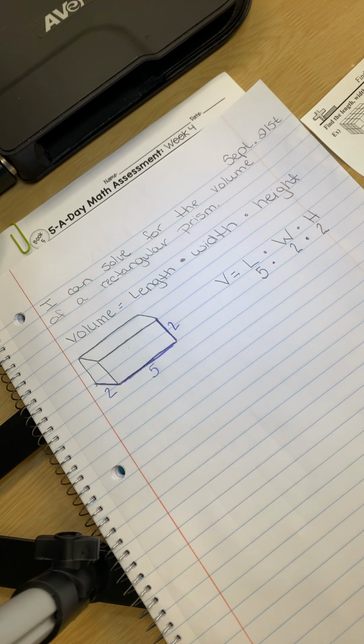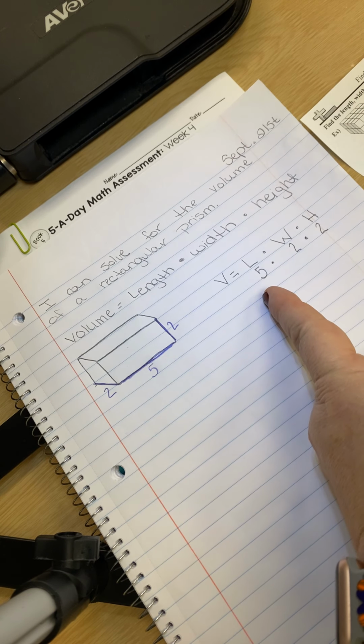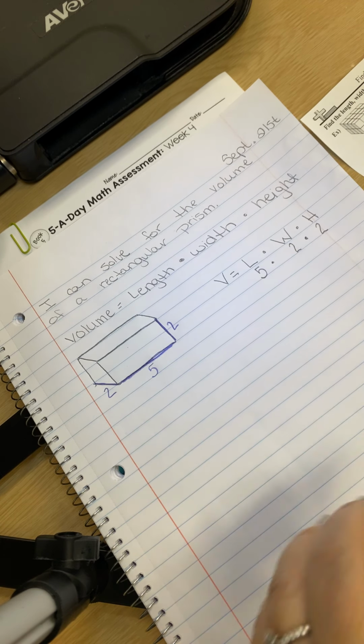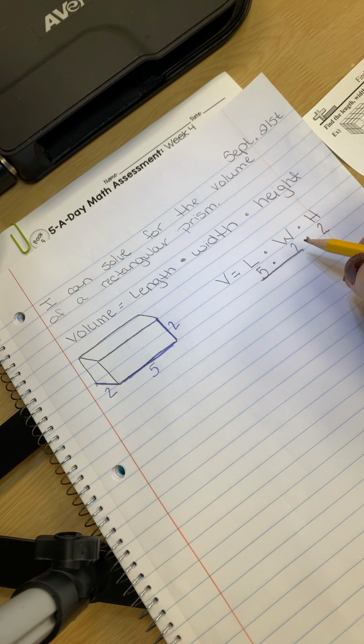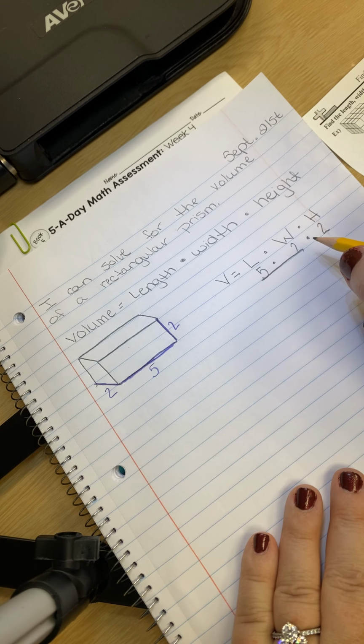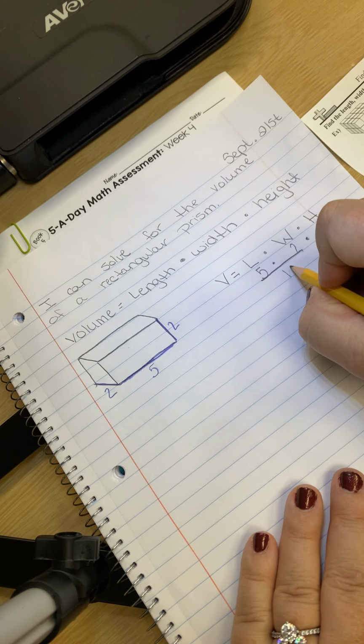All right, so here we go. Just like order of operations, all I have is multiplication, but I have more than one operation. So I'm going to work from left to right. So I'm solving for 5 times 2 first. So what is 5 times 2? Absolutely, it would be 10.